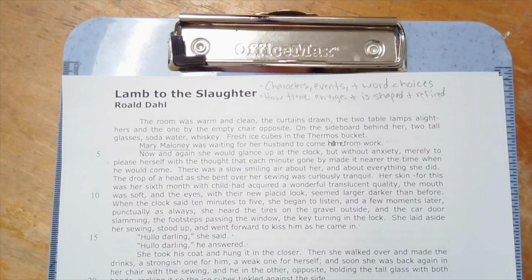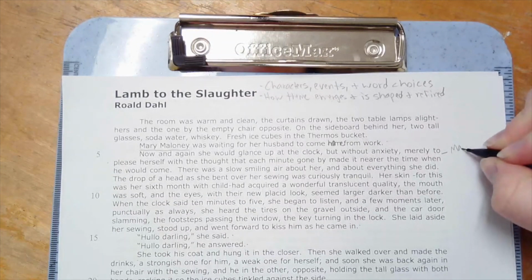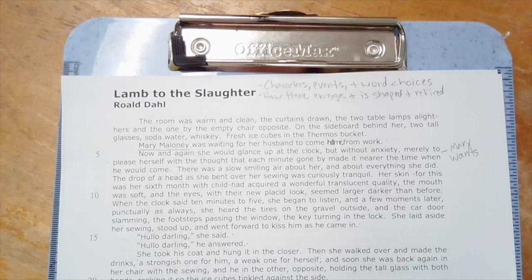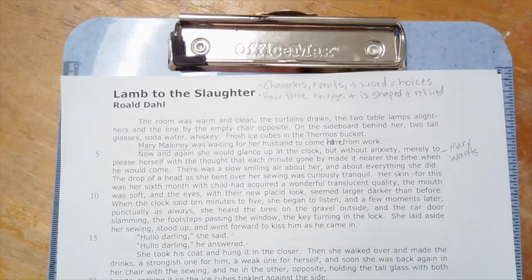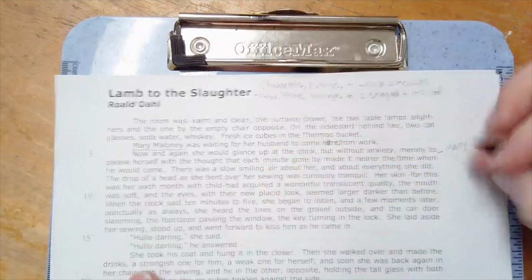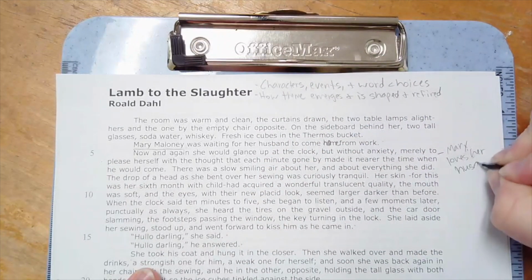Alright, so I'm going to make a note here that Mary really wants to see her husband because she's anticipating him coming home. She wants him to be home. I'll say Mary loves her husband to make things simple. So she's sitting here waiting for her husband.